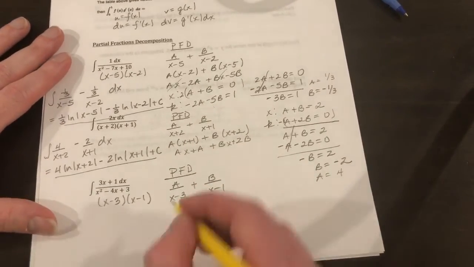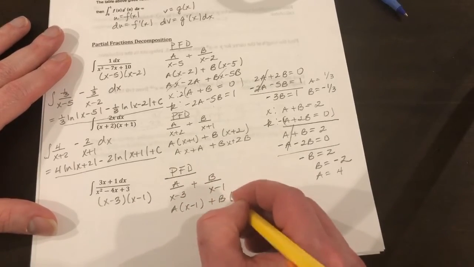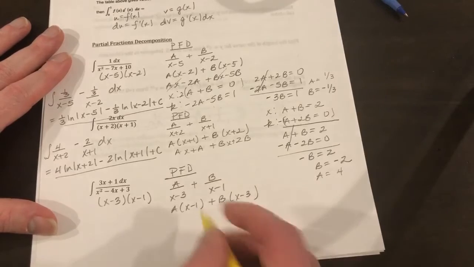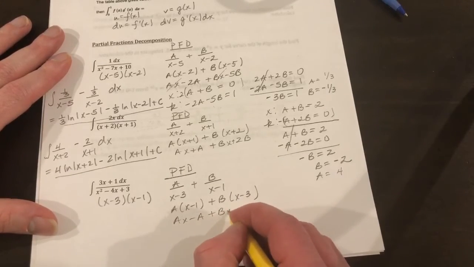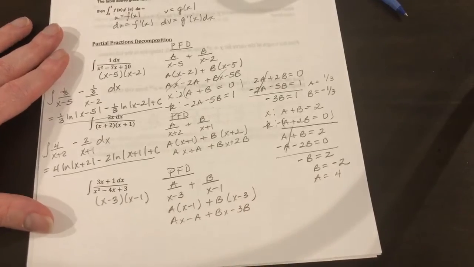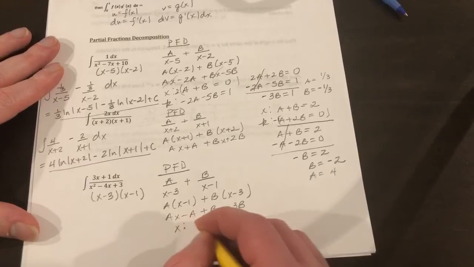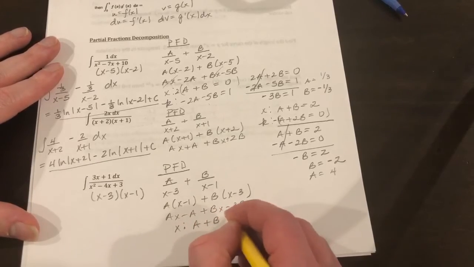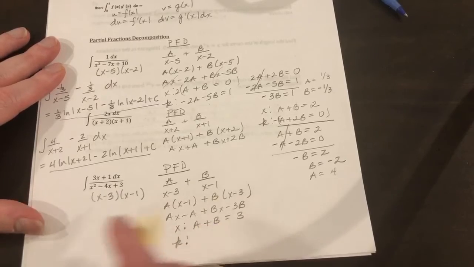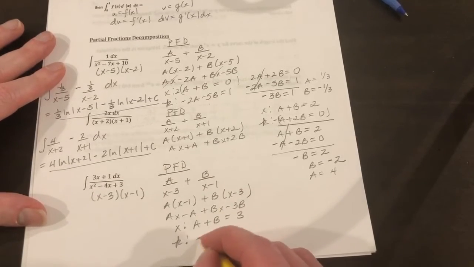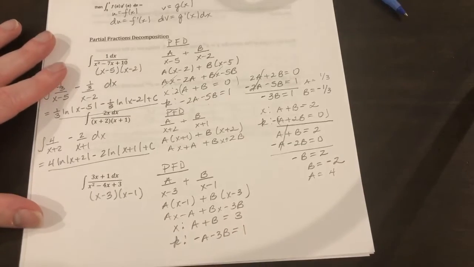We're going to cross multiply. We're going to collect our x terms, set equal to 3. Your constant terms is equal to 1. So negative A minus 3B is equal to 1.